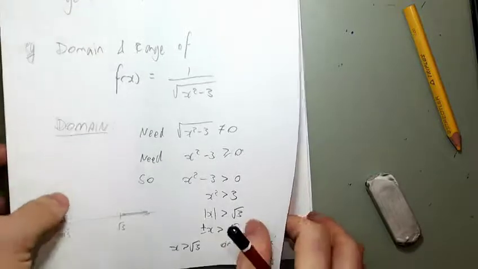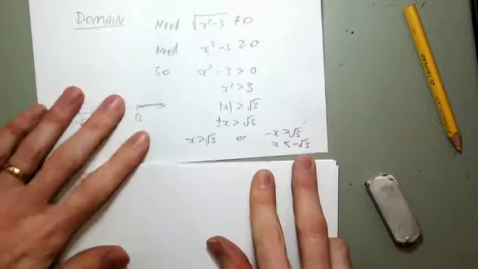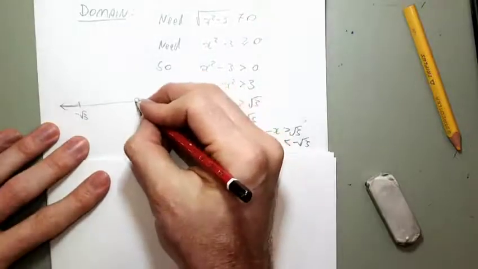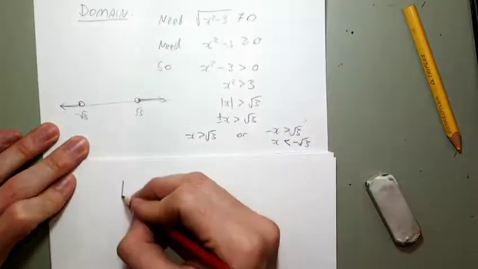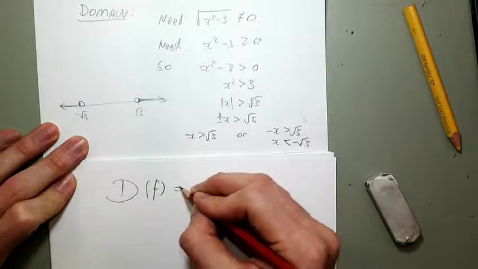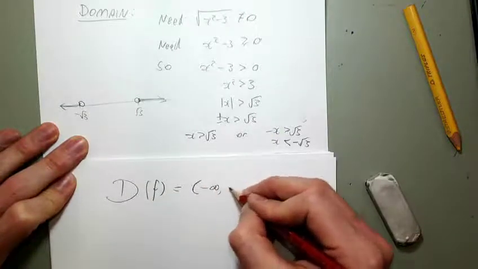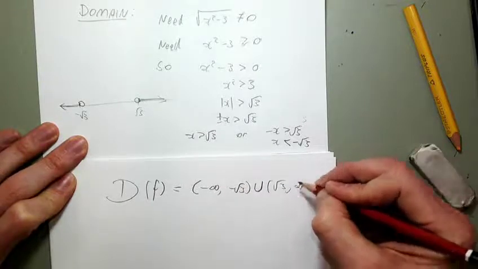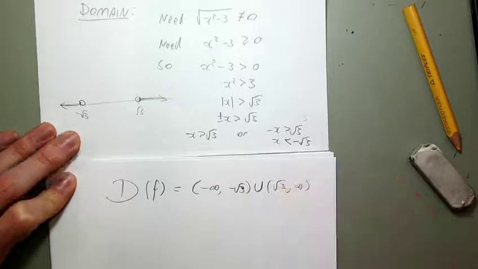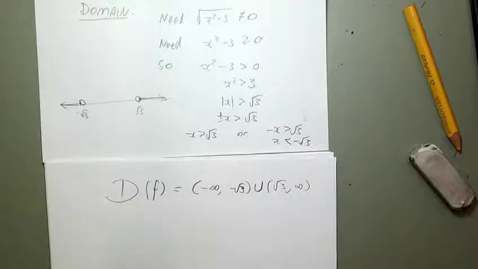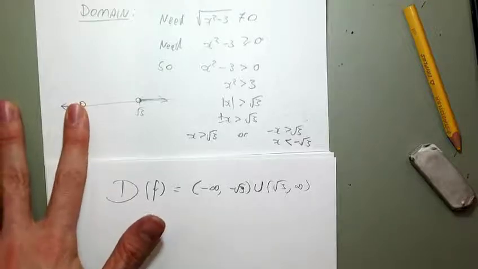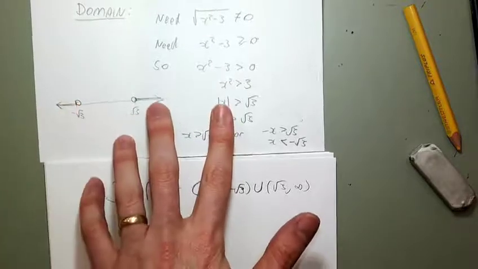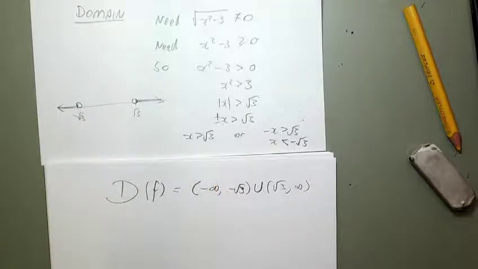So it turns out that this is the diagram I'm looking for. I'm not allowed to be actually equal to root 3. And so I've got that the domain of f is from minus infinity to minus root 3, and also from root 3 to infinity. And that's how we write it in interval notation. Everything from here up to minus root 3, and also everything from root 3 to infinity. That is the domain. It's made of two pieces that I've glued together with my union symbol.